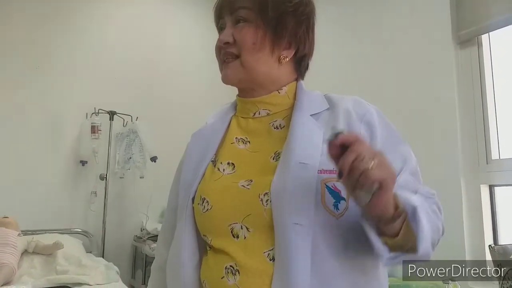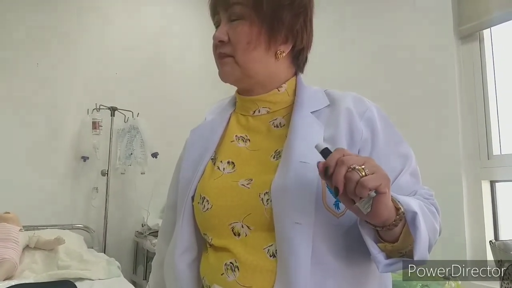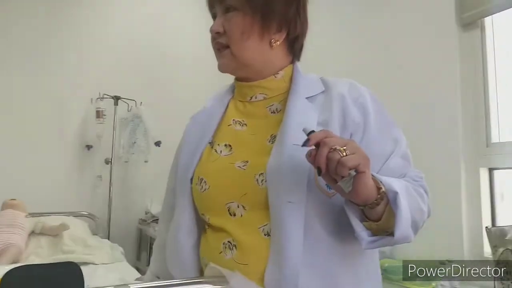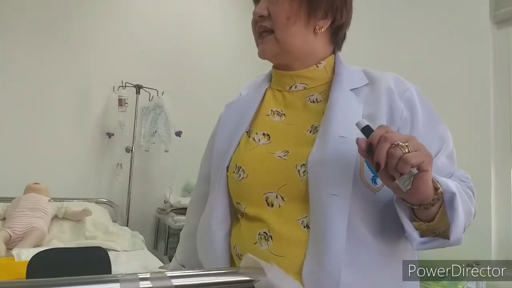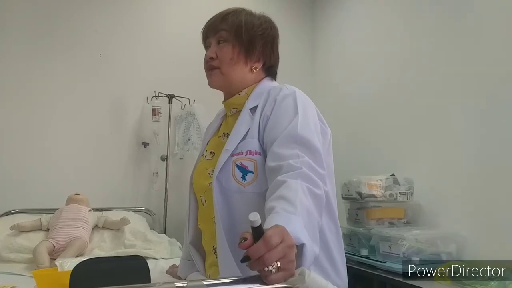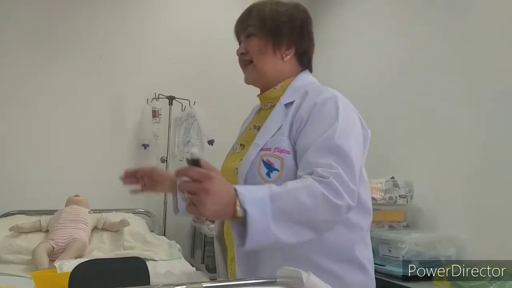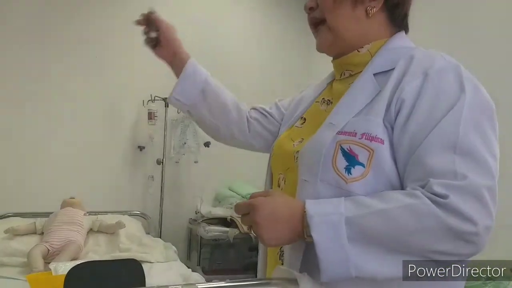Wait, I'm lost. So if it is mmol per liter, that will be times 18, so you will go back to 80 to 120. Okay, now, let's do it.